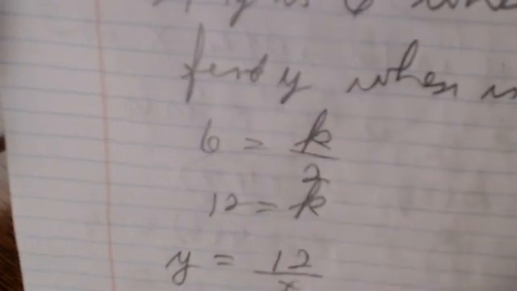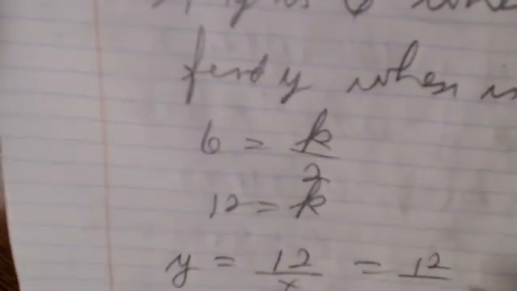Now, you rewrite your problem. So y is 12 divided by x. But the problem says find y when x is 4. So this is going to be 12 divided by 4, which is 3. It's that simple.